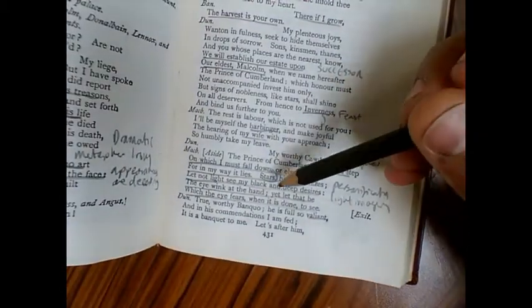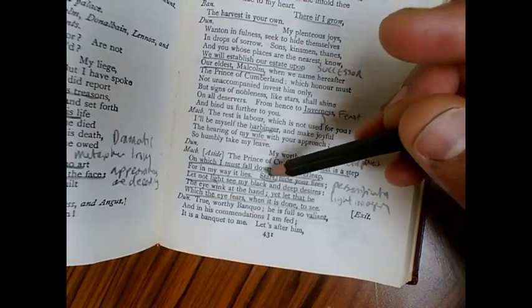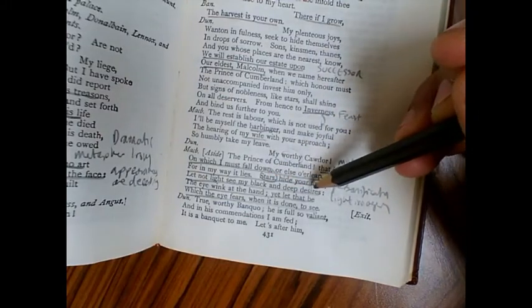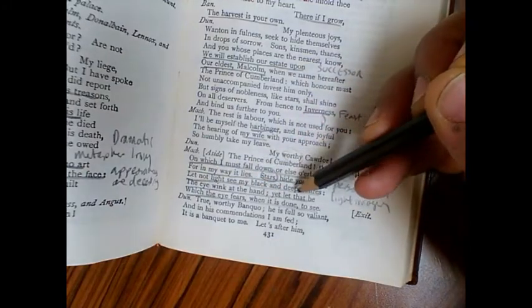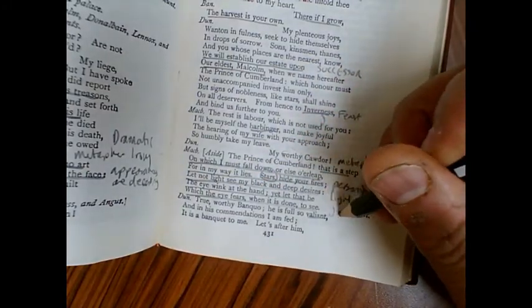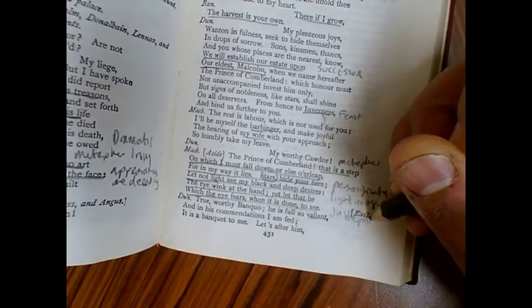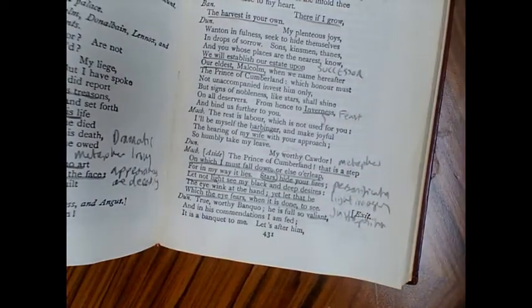So we've got stars, hide your fires, put out your fires. So he wants the light to be extinguished. Hide your fires. Let not light see my black and deep desires. So we've got lots of juxtaposition between light and dark. And actually what Macbeth is asking for or requesting is darkness. He doesn't want there to be any light.